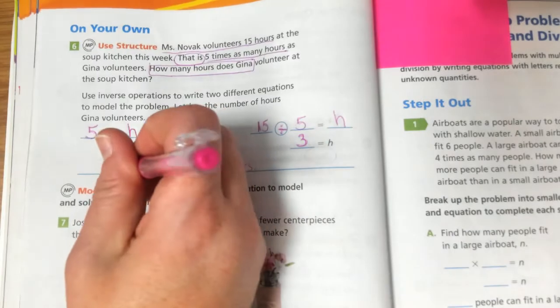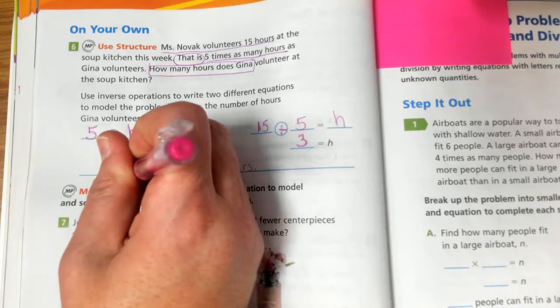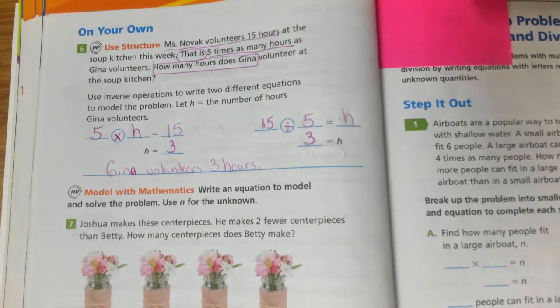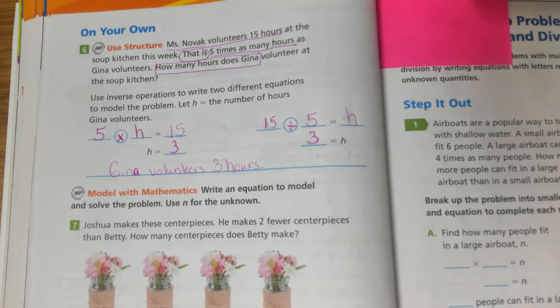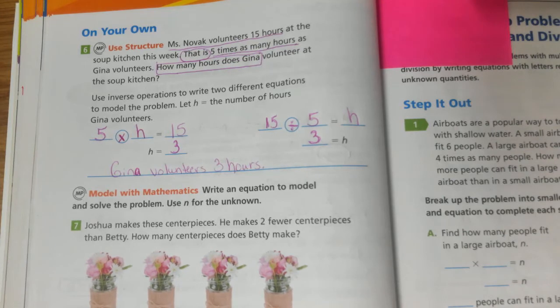Oops. Oh my goodness. My brain is getting ahead of my writing, or my writing's ahead of my brain. I don't know which. It's one or the other.